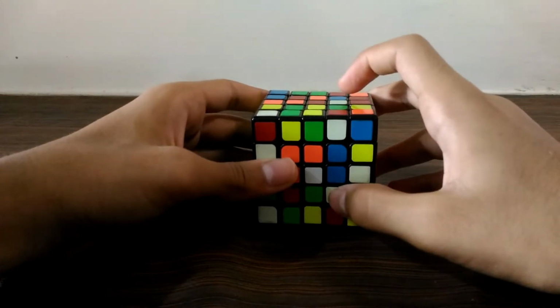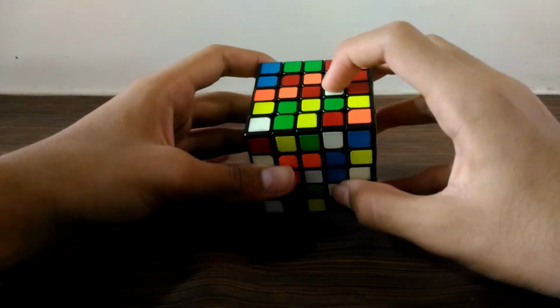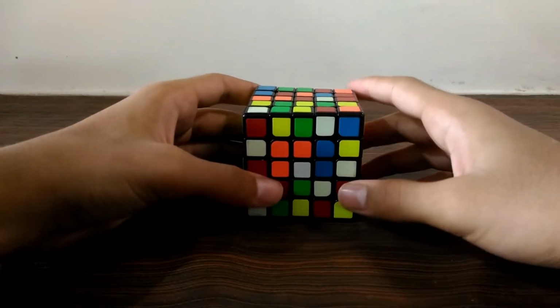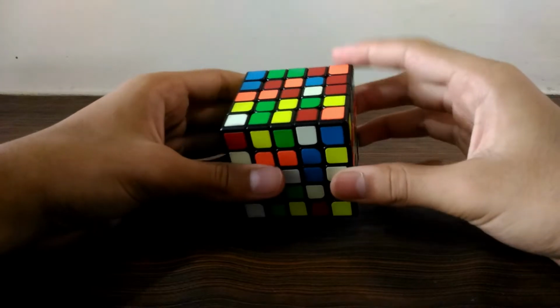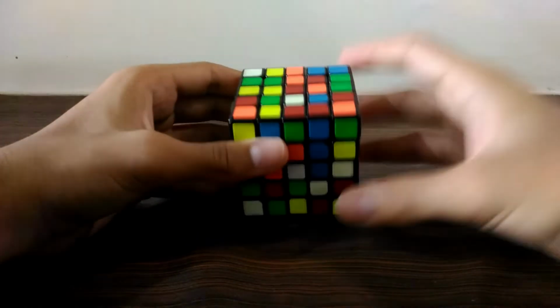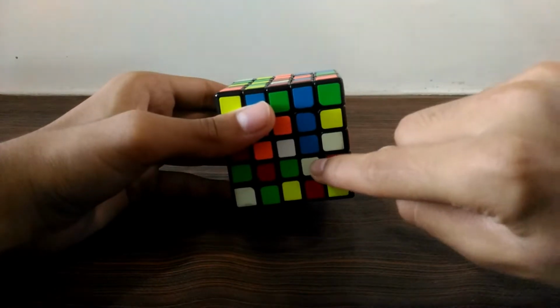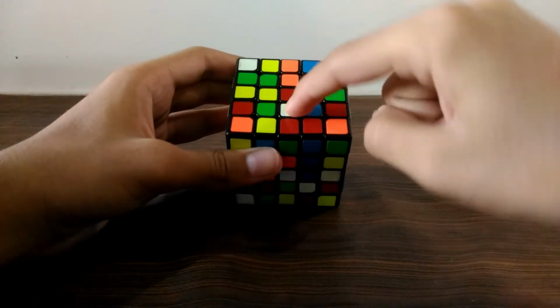Alright, so we have one of the pieces here and the other one is here. Now, what you generally do for solving the 2 by 3 bar formation here is get those two center pieces in an alignment. Like we have these two here, right? It's one of the corner center pieces and this is an edge center piece.